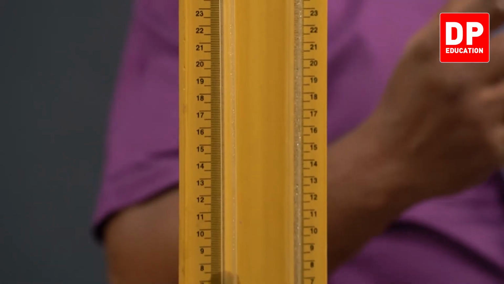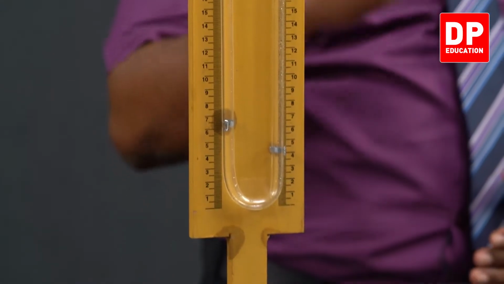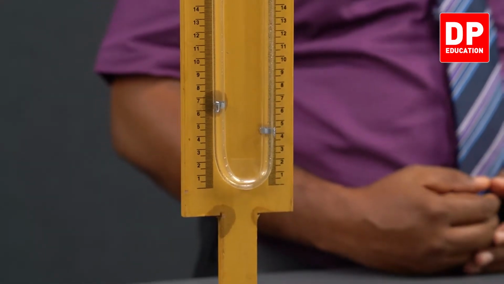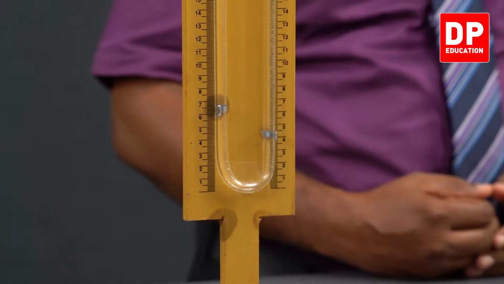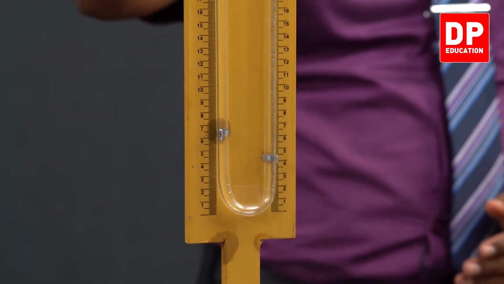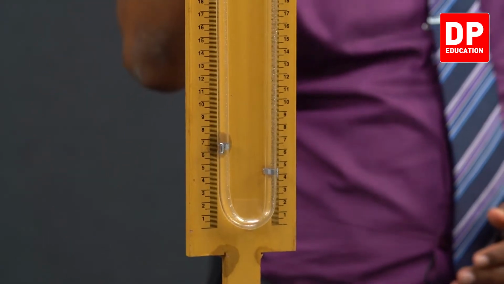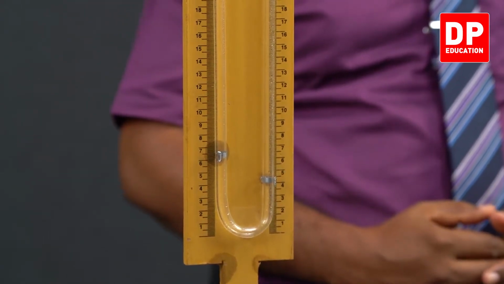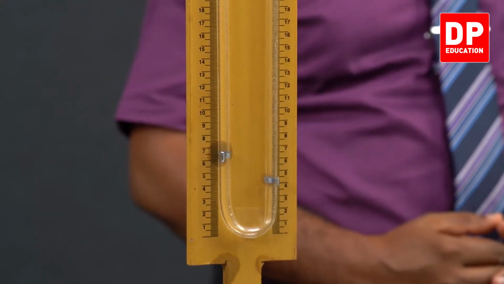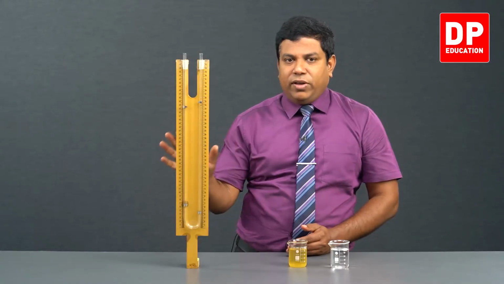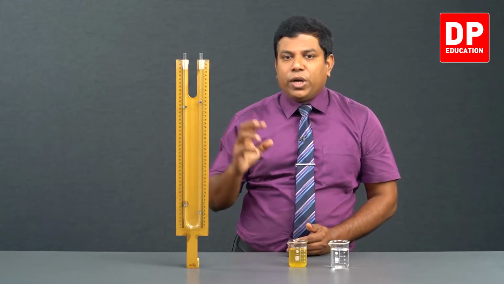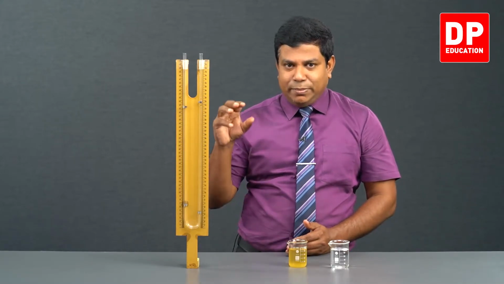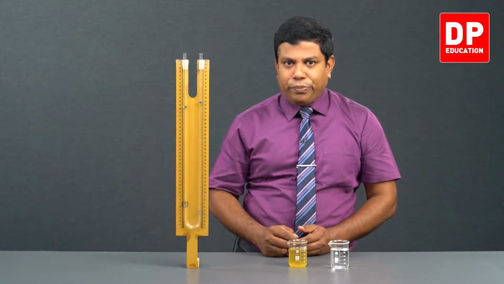Suppose the U-tube you have in your laboratory does not have a scale fixed on it, you can take 2 half-meter scales, half-meter rulers, and fix them along with it, right. Besides the tube, you can fix the meter ruler. So, this is what we call a U-tube. When I do the experiment, I will show you how we are going to use it and how the concept is being applied.